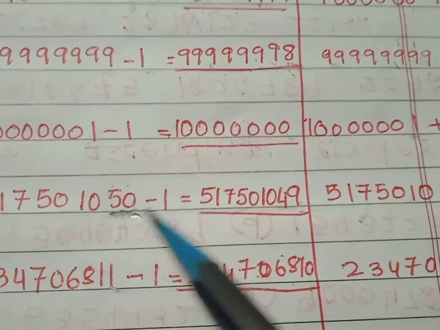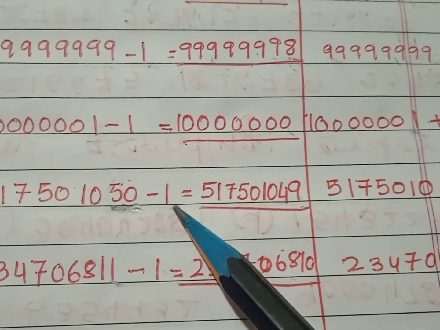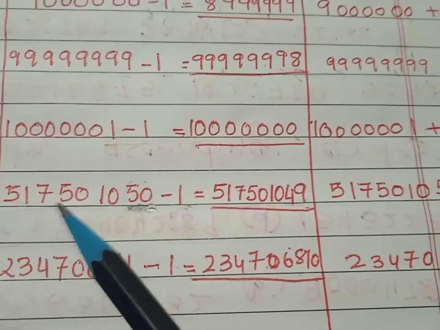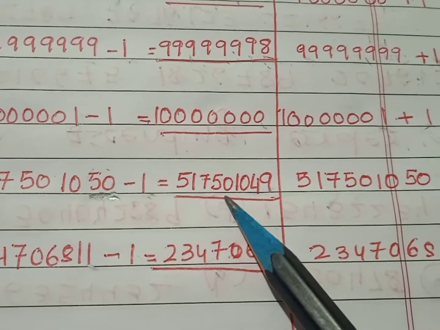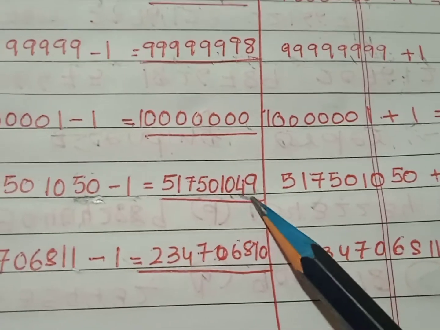So I'll take 50 here. 50 minus 1 I will do. So when I do 50 minus 1, would I end up with 49? So rest of the digits remain the same. That is 5175010. Only 50 minus 1 becomes 49.